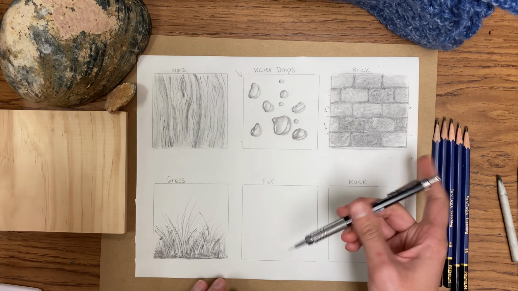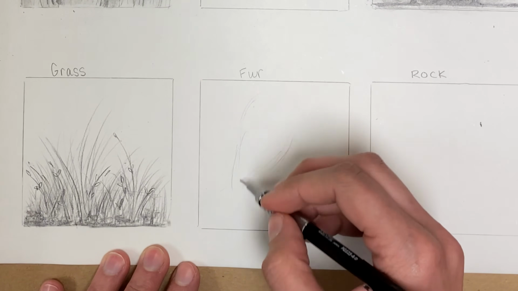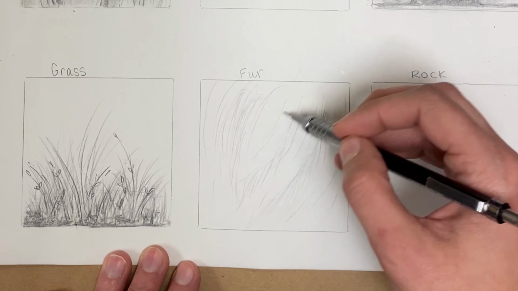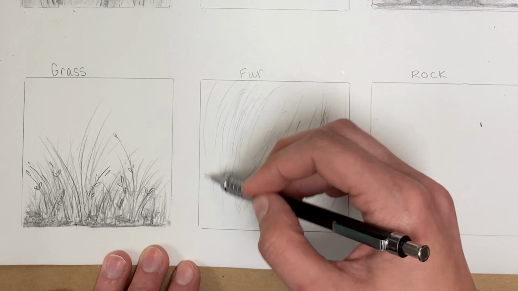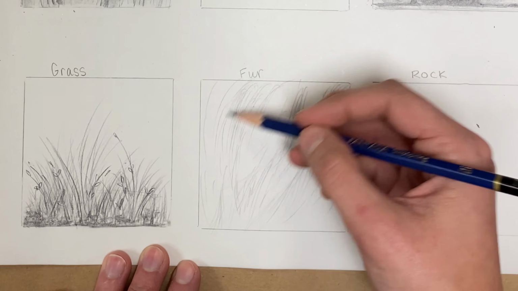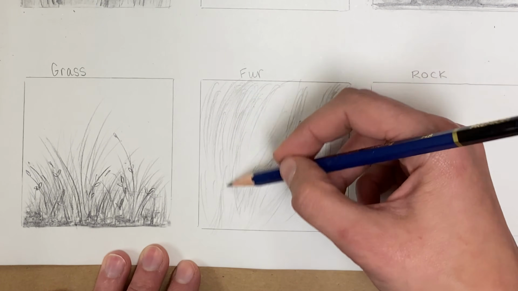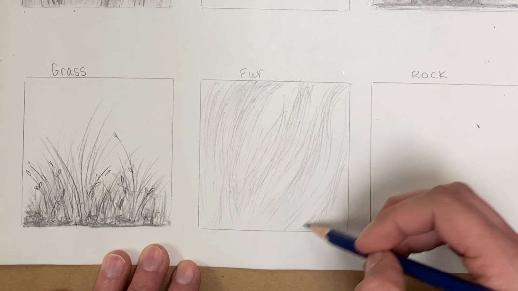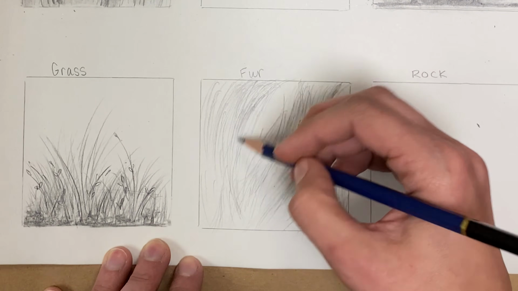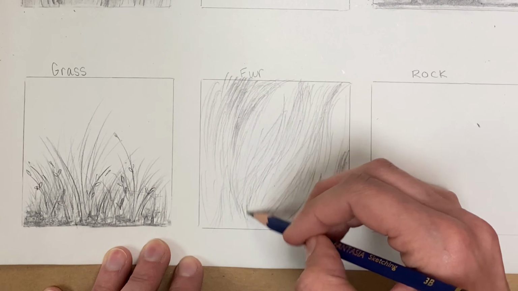The next texture is going to be fur, and I'm going to start out very lightly with my mechanical pencil. And a lot of people will just, again, scrub back and forth, similar to doing grass. And I do not want to do this. I want to make individual lines and think about which direction the fur is going to go. And I do like to look at some sort of a reference photo and pick out different clumps of fur. And I'm going to start to slowly build up the value.